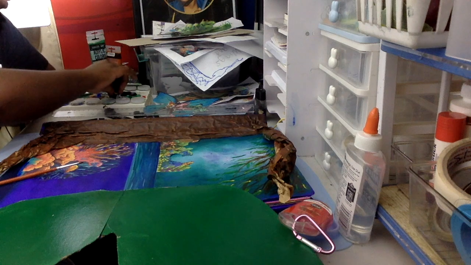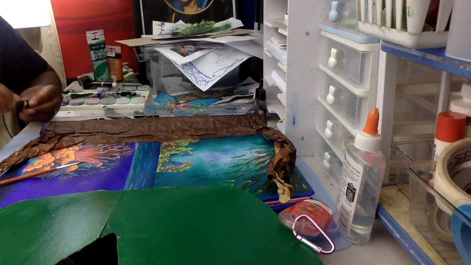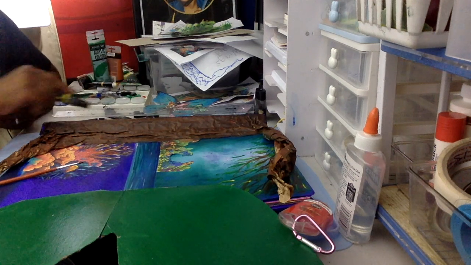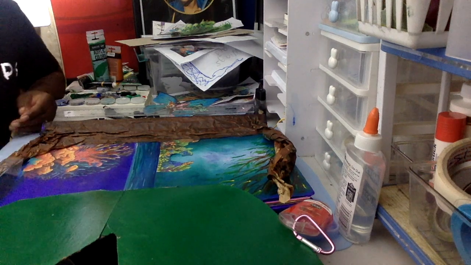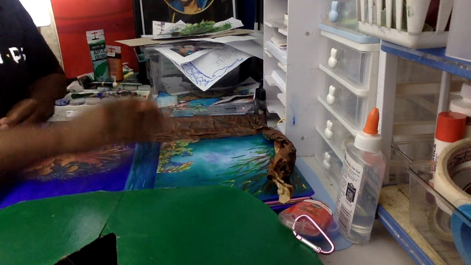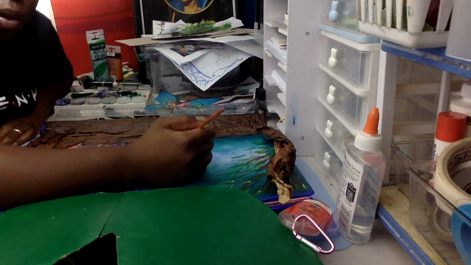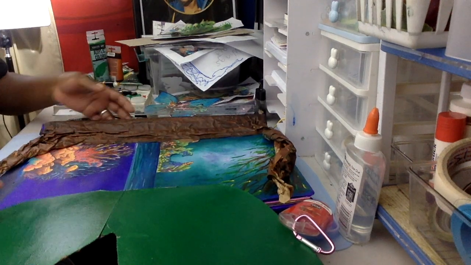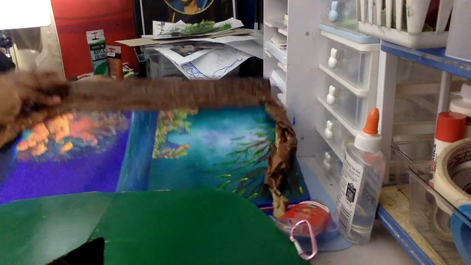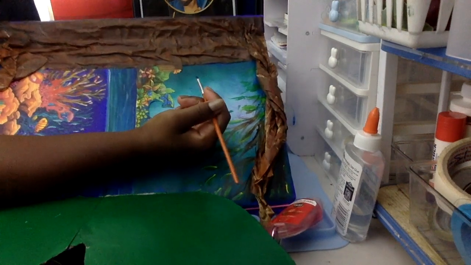Alright, so whenever I'm going to give it time to dry, I'm going to work on something else to just move a bit faster. So this is it right now.